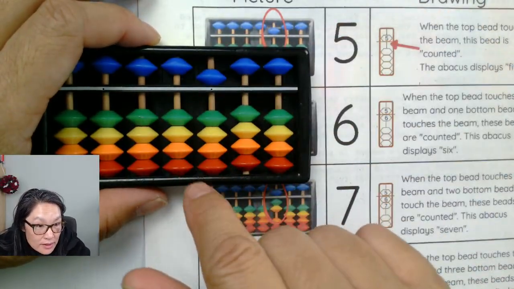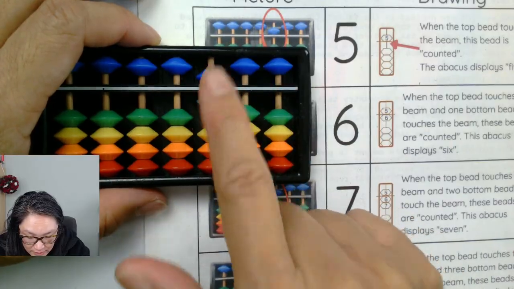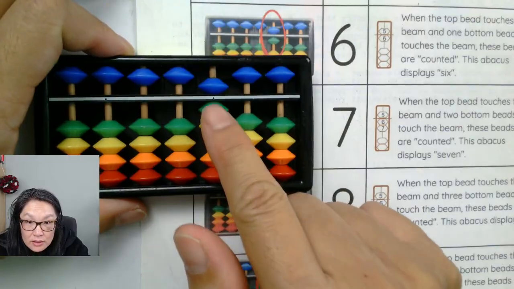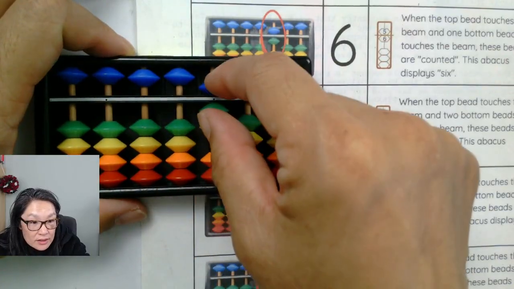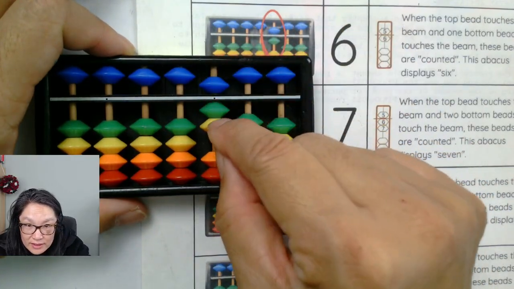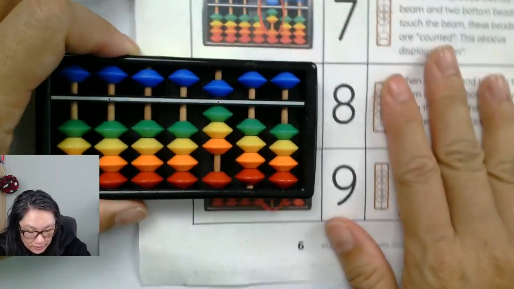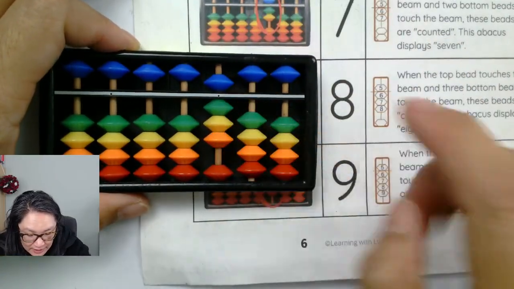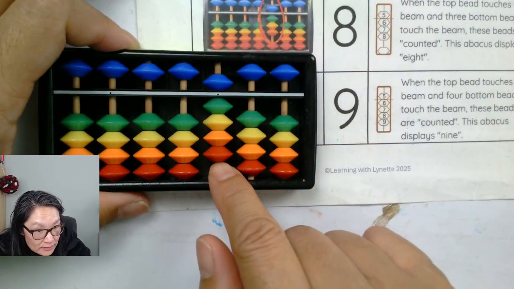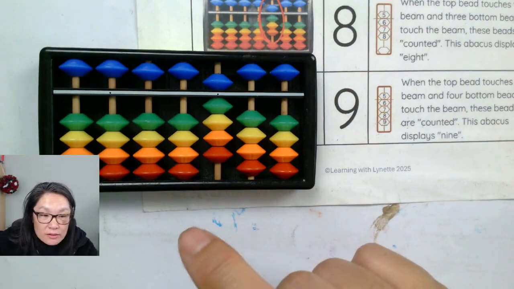6, and then 7. Sorry, 6. This is 6, 5, 6, and then 7. Notice it's 2 beads. 2 plus 5 is 7. 5, 6, 7, and then 8. We have 5, 6, 7, 8, and then 9. 5, 6, 7, 8, 9. Let me know if you have any questions.